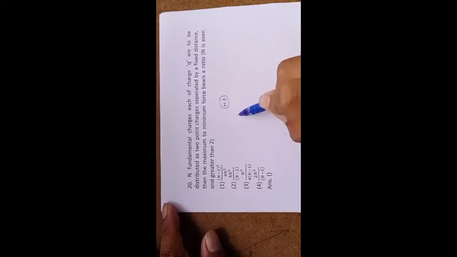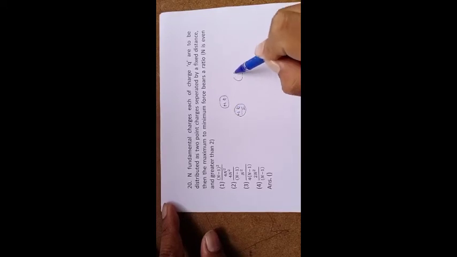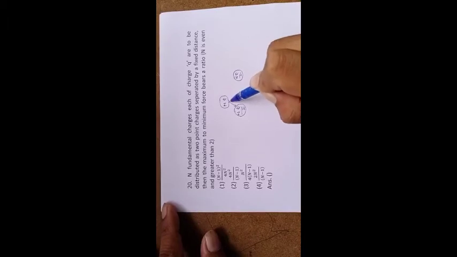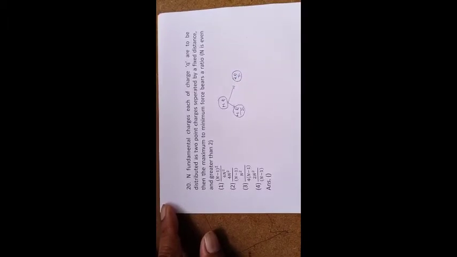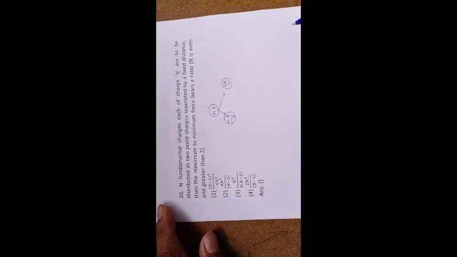It is divided into two parts such that force between them is maximum. Means how to divide? Charge on one will be nq by 2, charge on another will be nq by 2. Like this, if you divide, force between them will be maximum.